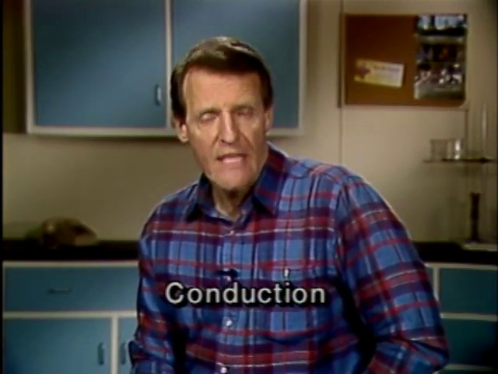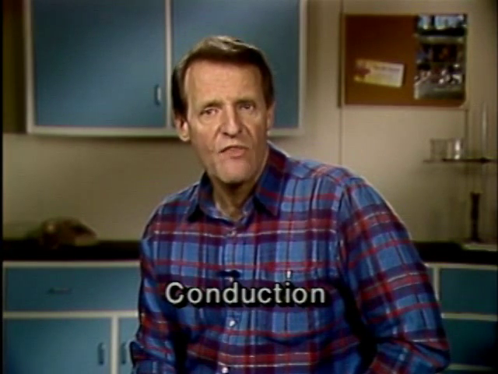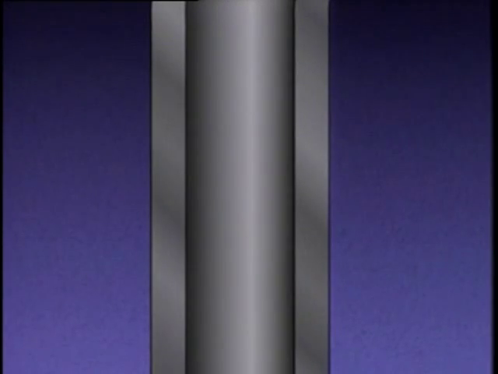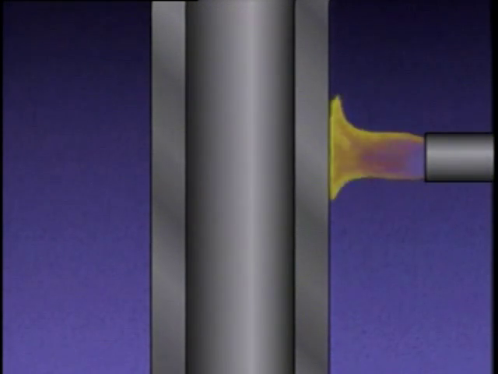One way that heat's transferred is by conduction. It's the primary mode of heat transfer within a solid or between solids in contact. For example, conduction is the mode of heat transfer through metal tubes in a heat exchanger. If the outside wall of a tube is heated, the heat transfers by conduction to the inside wall.